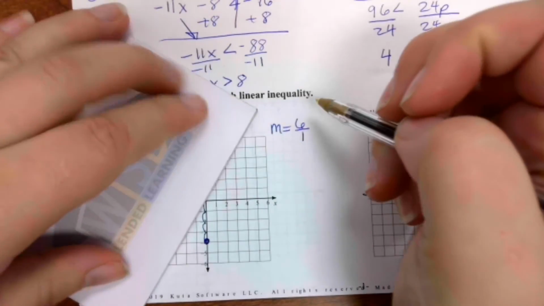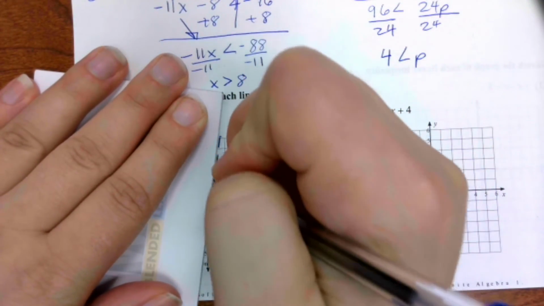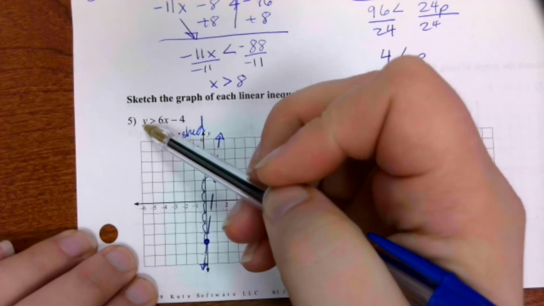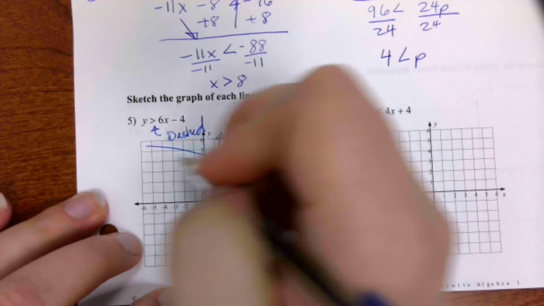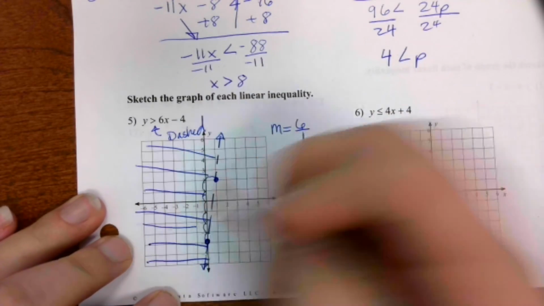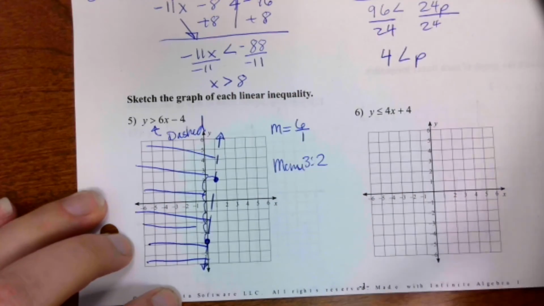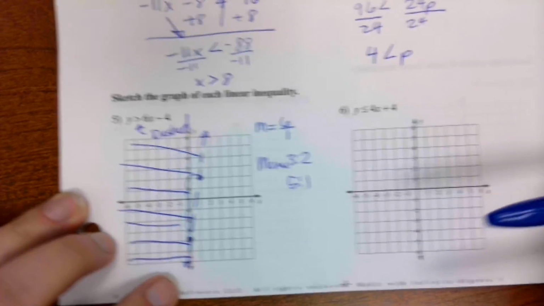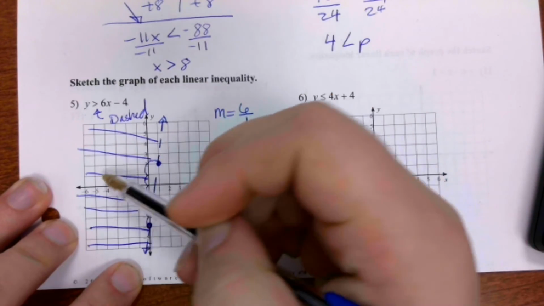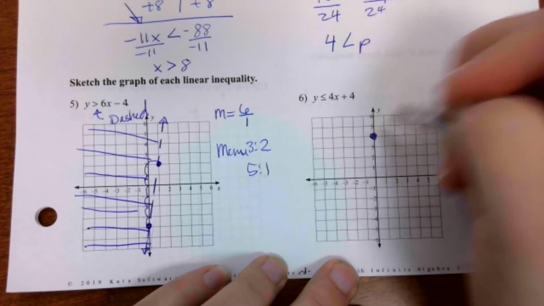Use a ruler, use a notebook, use something. Dash, dash, dash, arrows. And this is saying that y is bigger, so that means it should be colored on this side. If you're not sure, you can always use menu 3-2 in your graph and then 5-1 to trace and get your points. That's totally acceptable. Make sure you have 2 dots, make sure it's a straight line, make sure it's dashed and colored.